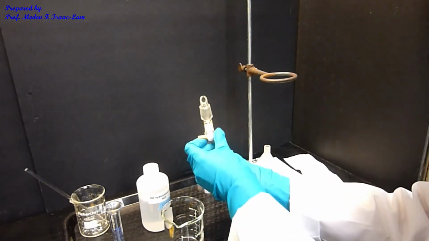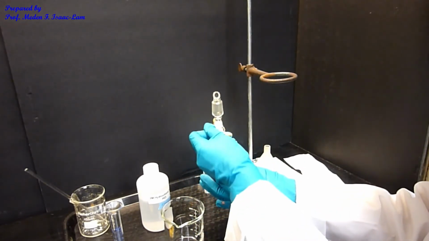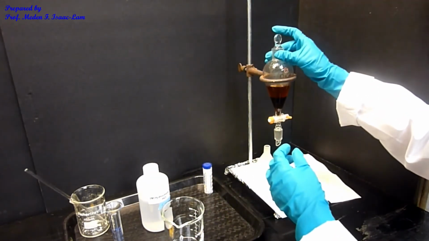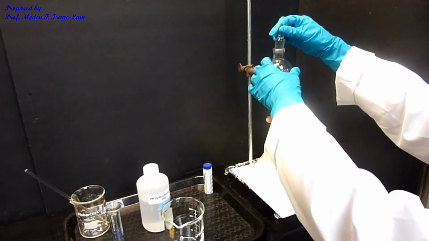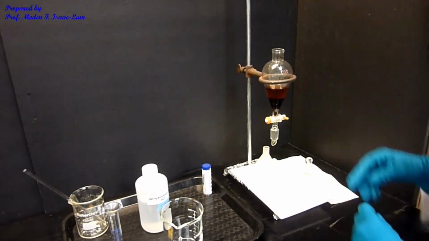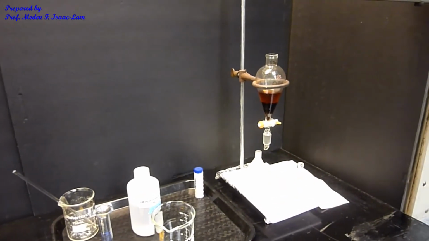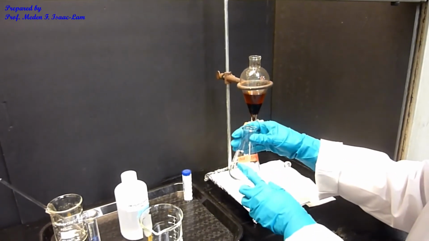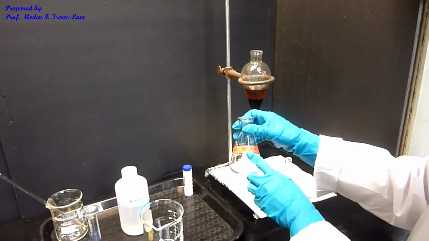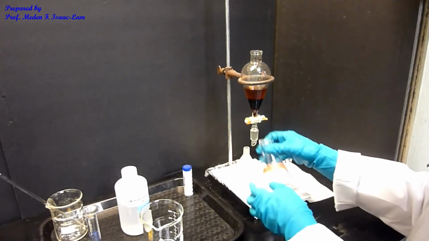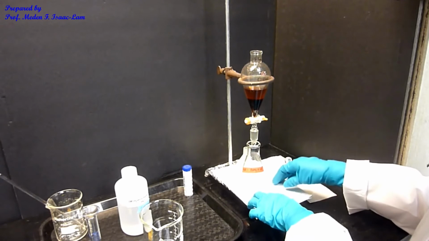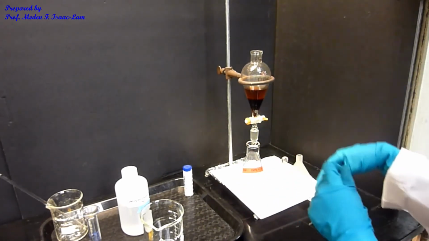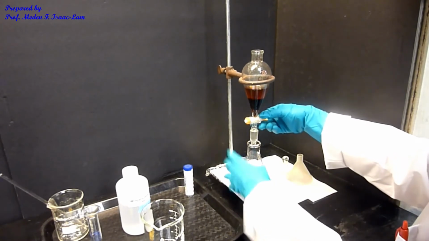Now I'm ready to extract and separate. I'm going to separate the lower layer. Take out the stopper, and I have labeled another flask as acid, RNH2, which is the amine plus hydrochloric acid. I took out the stopper, and now I'm ready to separate.